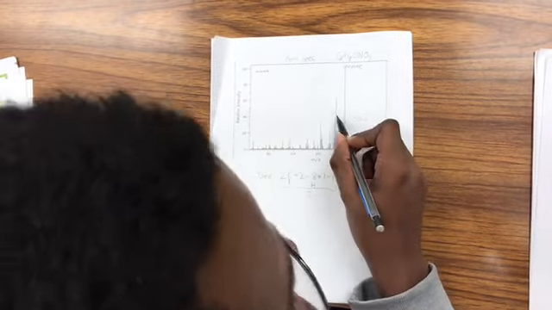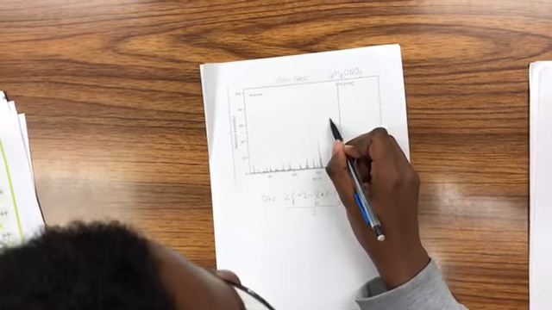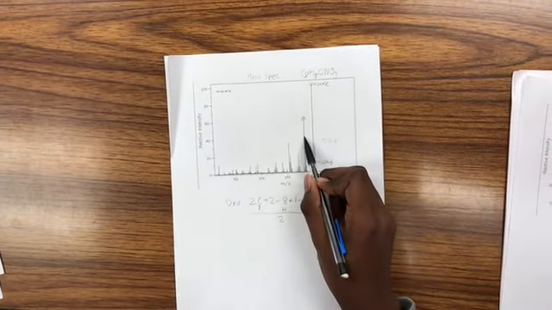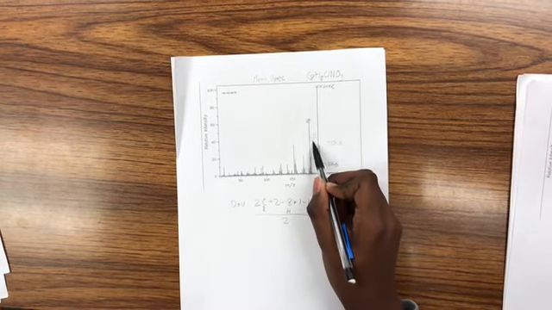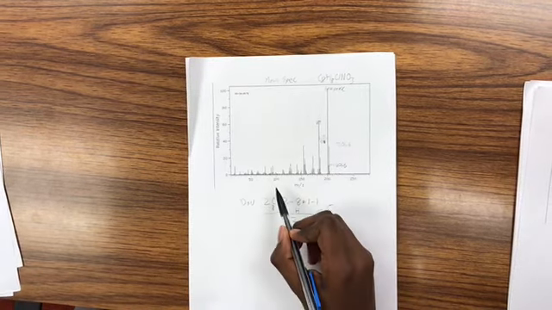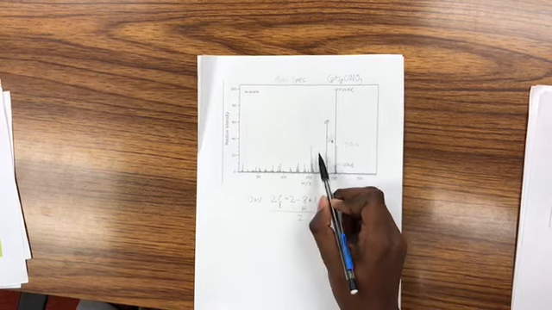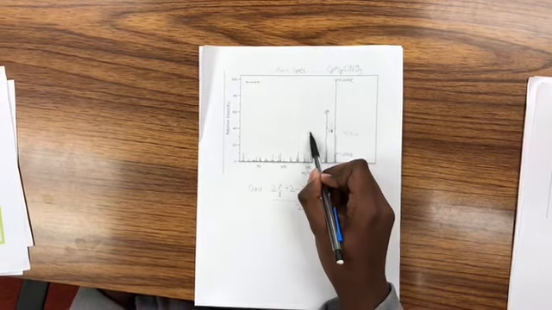If I try to take some of the fragments out, I see 184 here. There could possibly be some sort of 17 here, possibly an OH group that left. But there doesn't seem to be many fragments that I can recognize off this molecule.